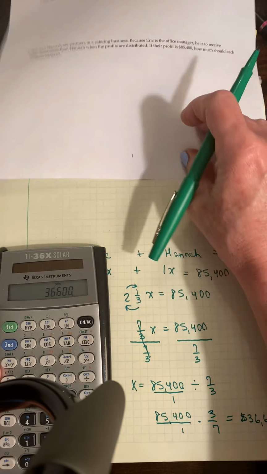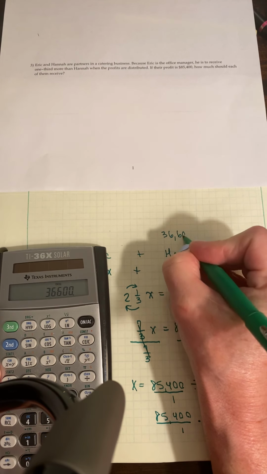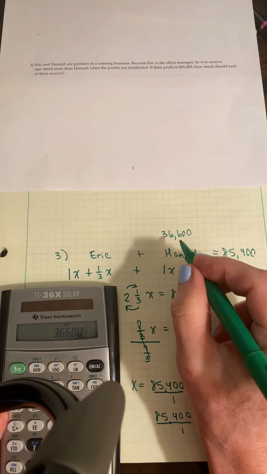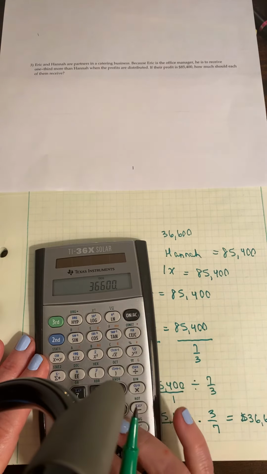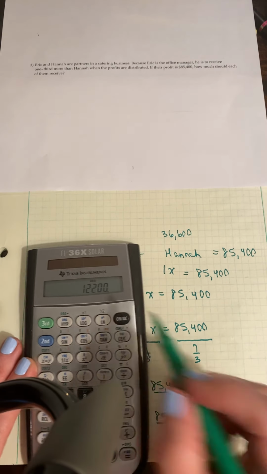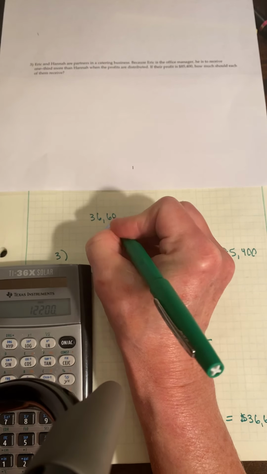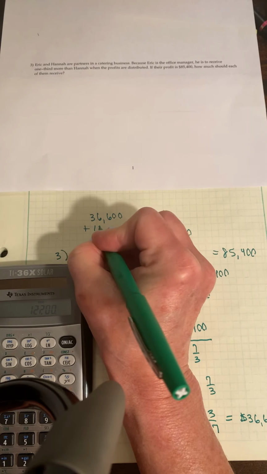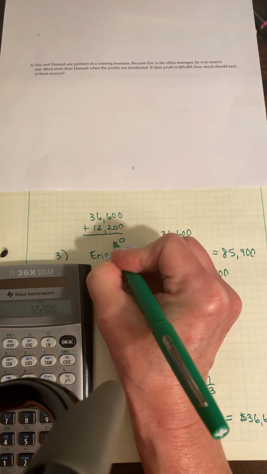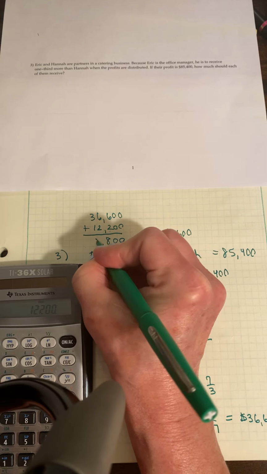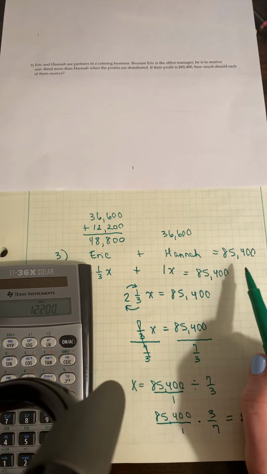So Hannah's going to get just the 36,600. Eric's going to get that plus a third more. To get a third of something, you can multiply by 1/3. So he's going to get that plus an additional 12,200. And let's get that, and we'll check our work. And how do we check it? These two together should give us that.